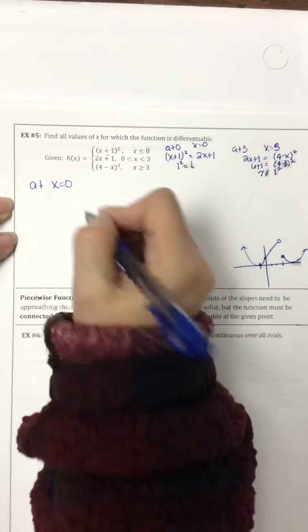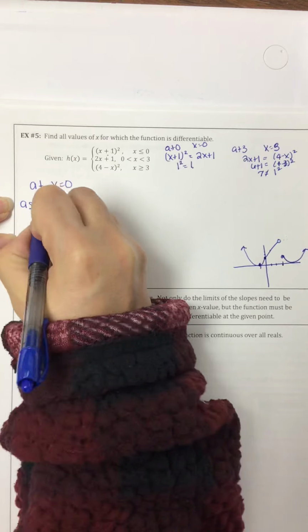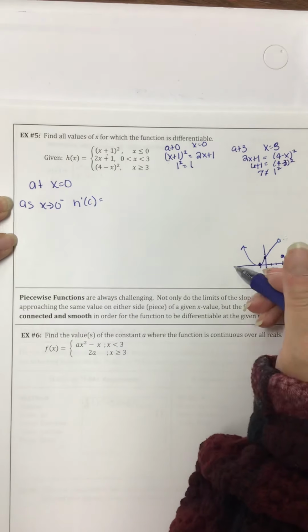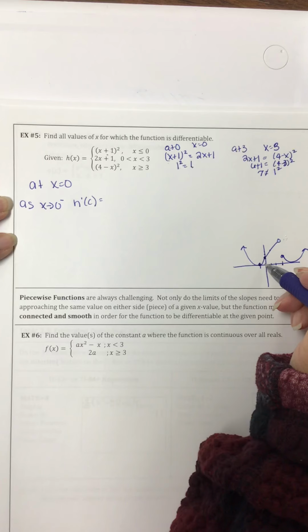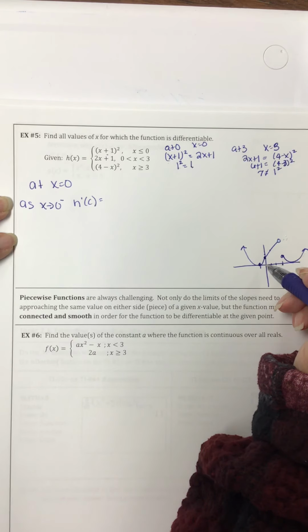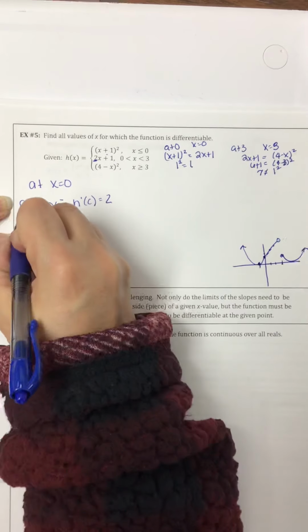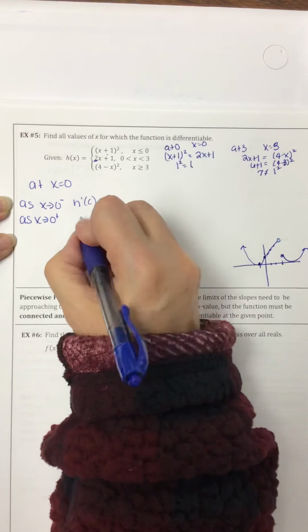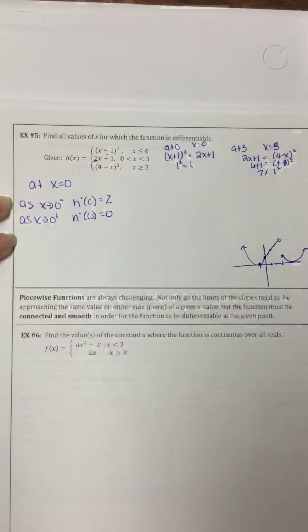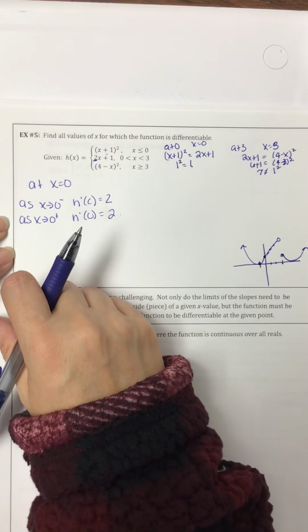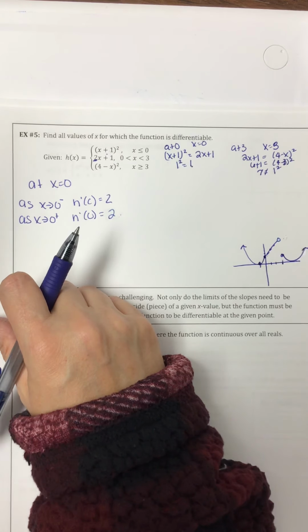So, let's go ahead and finish it. As x is approaching 0 from the left, the derivative at 0 is what? So as x approaches 0 from the left, what is this slope? It is 2x. It's 2, right? And as x approaches 0 from the right of the derivative, what is it going to be? The slope is still 2, right? Yep. So is it differentiable there? The left and the right were the same, yes? So we're good.